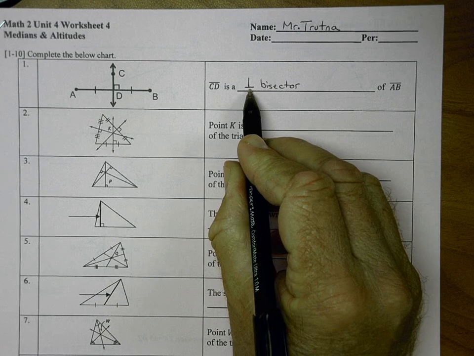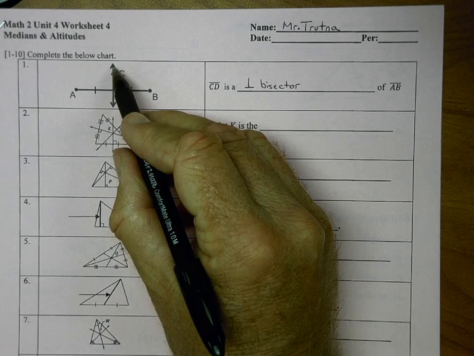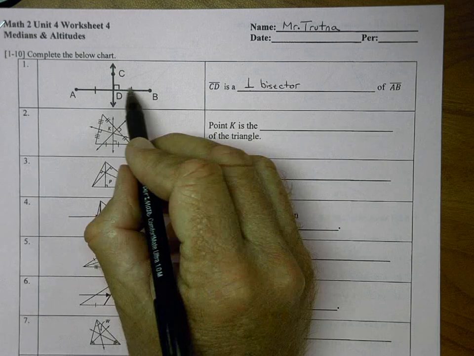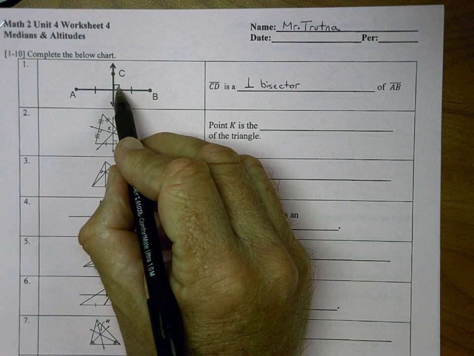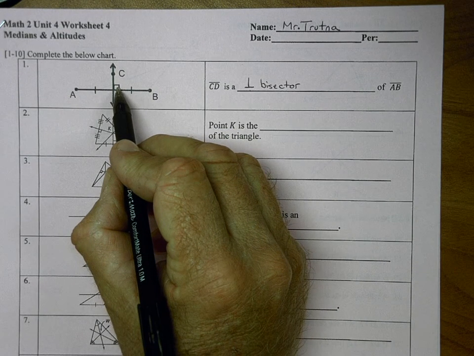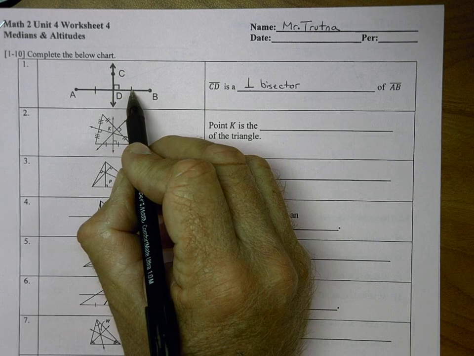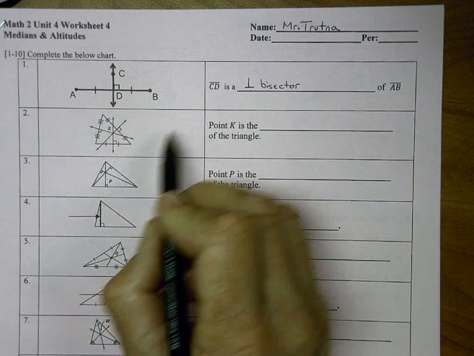How do you know something's a perpendicular bisector? Well, if you see two line segments or lines that cross, if you see the 90-degree angle and you see the congruent segment marks, that means we have a perpendicular bisector.